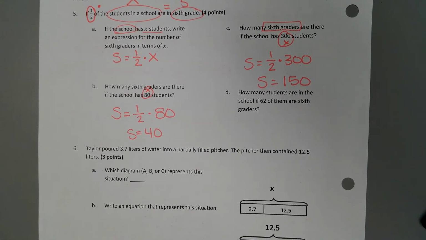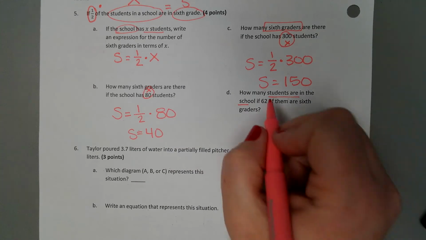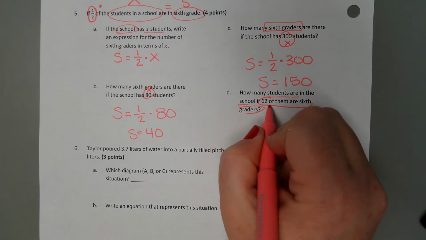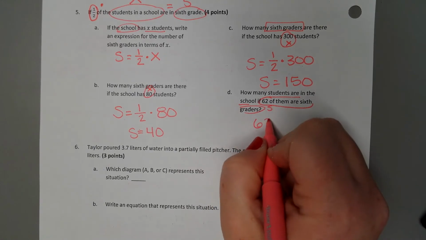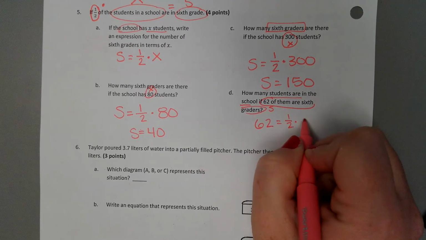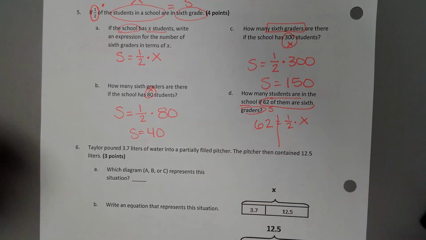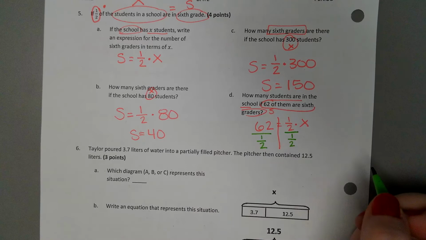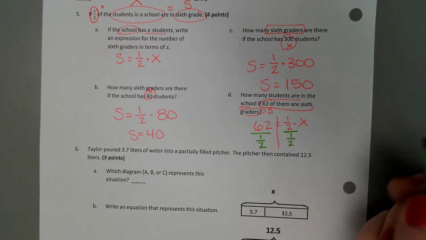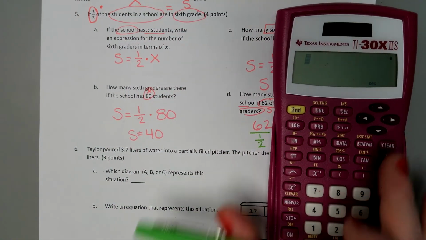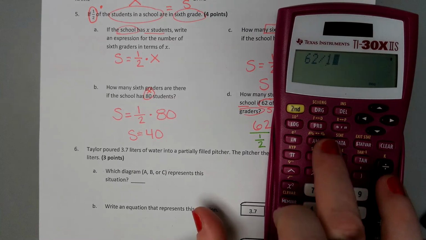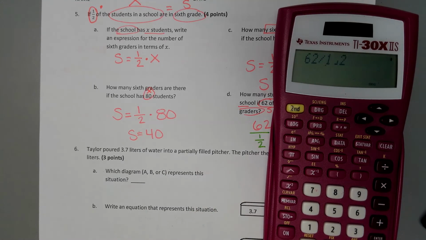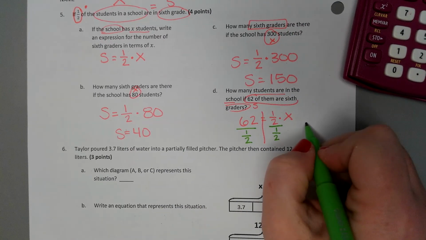D, how many students are in the school? So now we're looking for X. If 62 of them are in 6th grade, so we have our S, we have 62 equals 1/2 times X. So now we need to solve our equation. The opposite of multiplying by 1/2 would be to divide by 1/2. And 62 divided by 1/2, if we use our calculator, should give us 124. That gives us our fraction, which gives us 124.